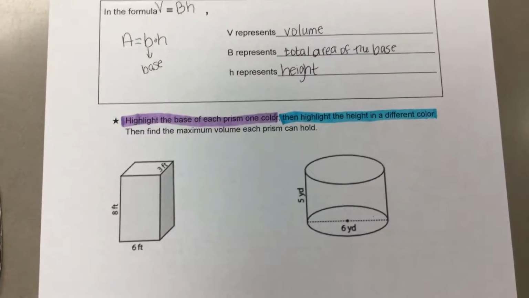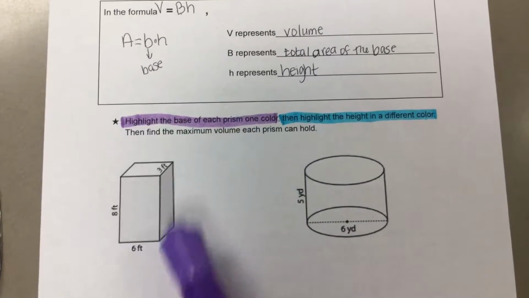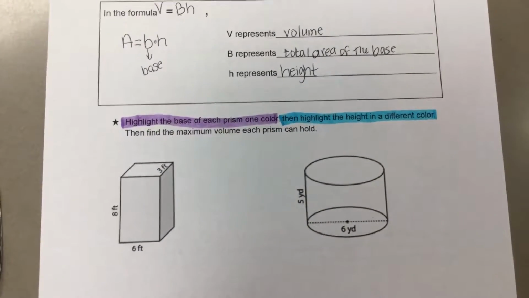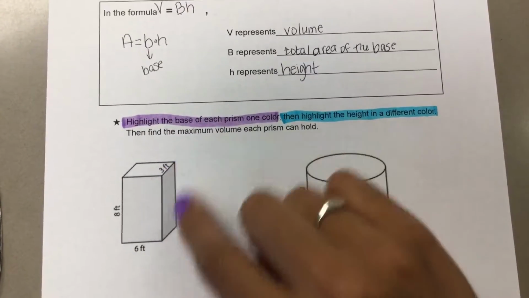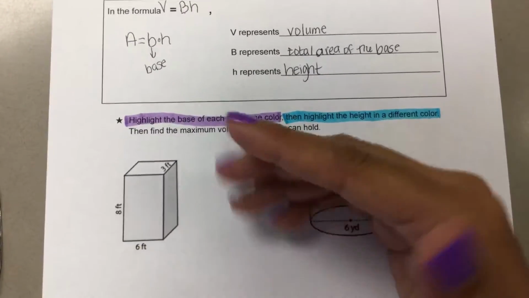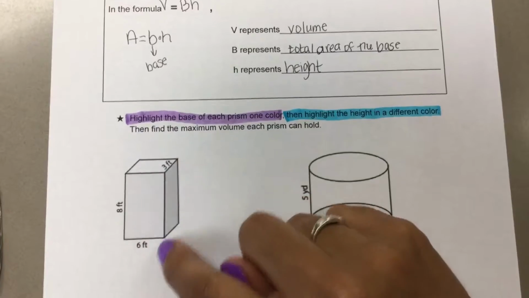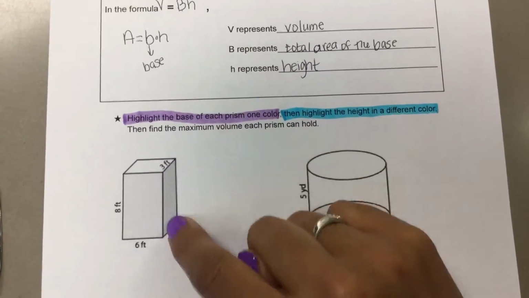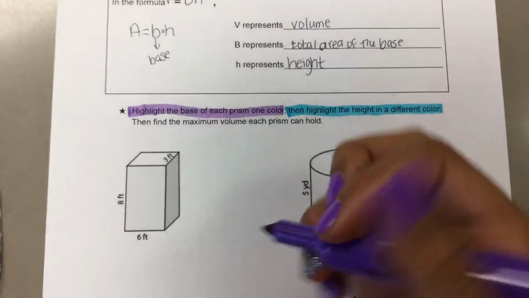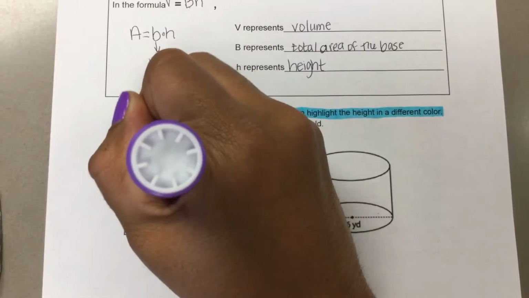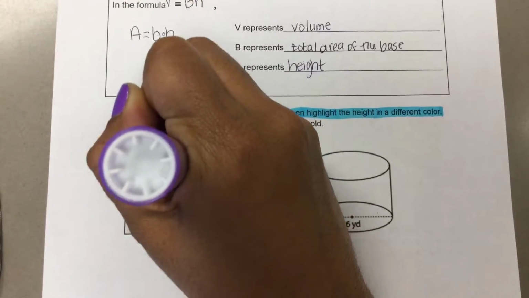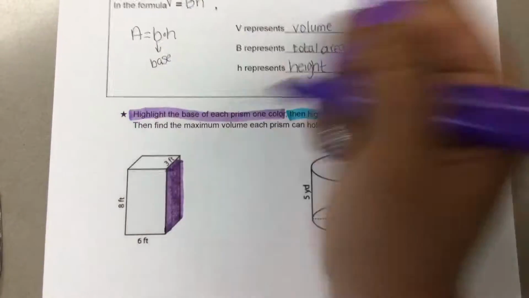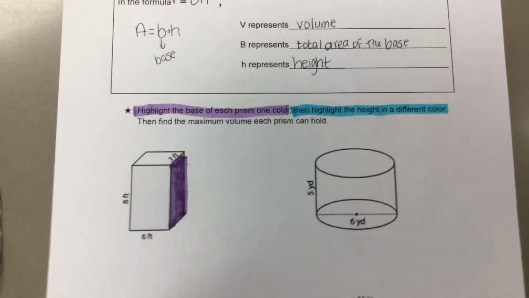Okay, now to find the base on a rectangular prism, since all of them are rectangles, sometimes it's shaded, but if it doesn't have one, then you can just pick a side, okay, for your base. But this side's highlighted, so let's highlight it in our color, or you can write inside of that rectangle base, something like that.